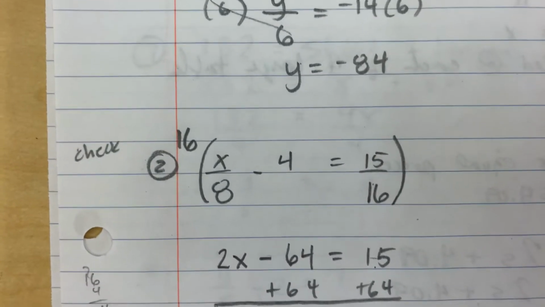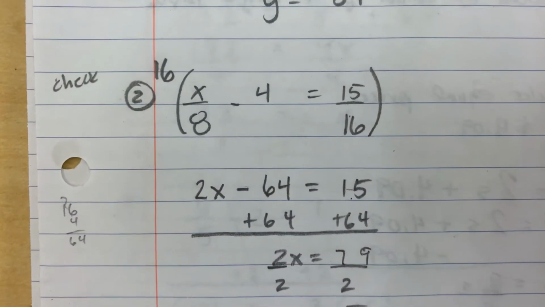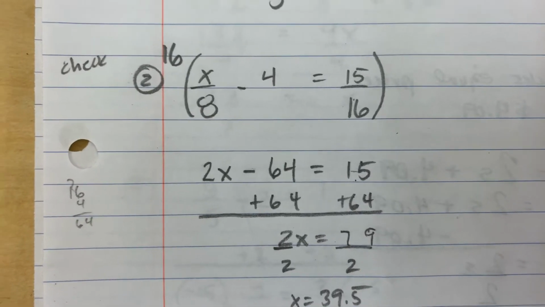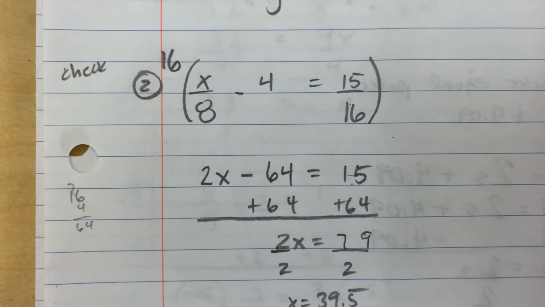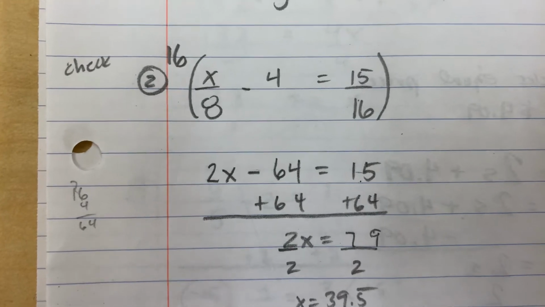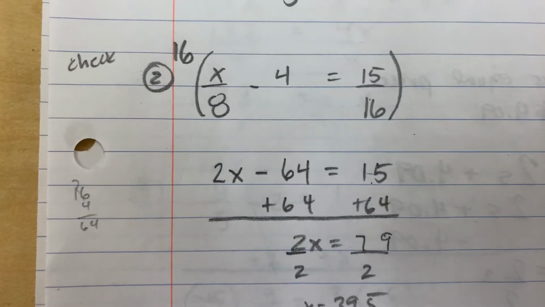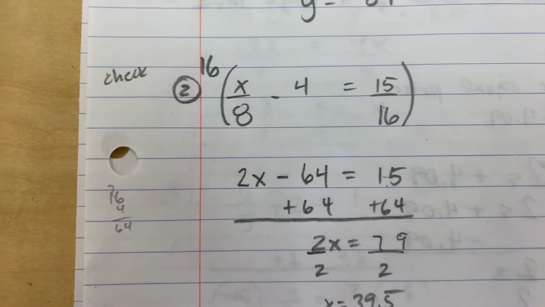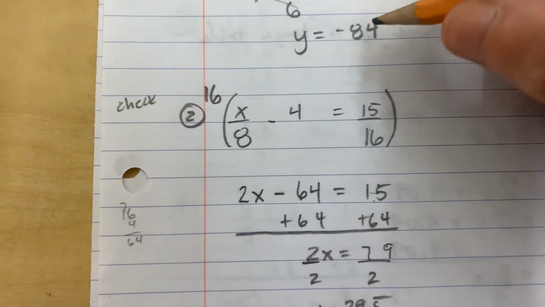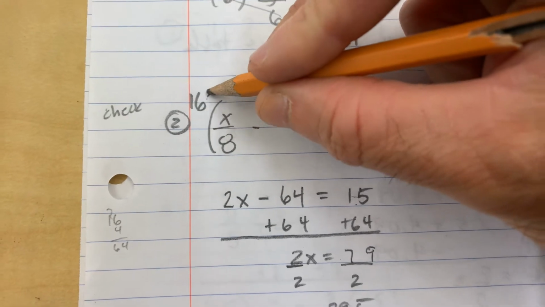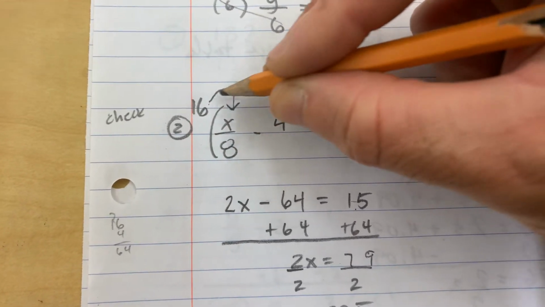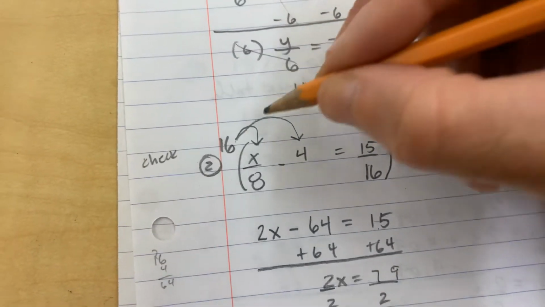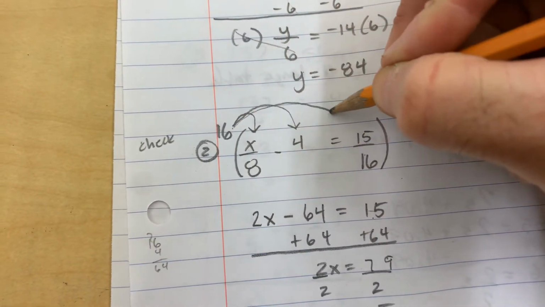Number 2, a little more difficult here. It had fractions in it. I tried to get rid of the fractions by multiplying through by the common denominator. Sorry, the lowest common denominator, which is 16. So let me help you out here. What I'm doing is multiplying each one of those terms by 16.